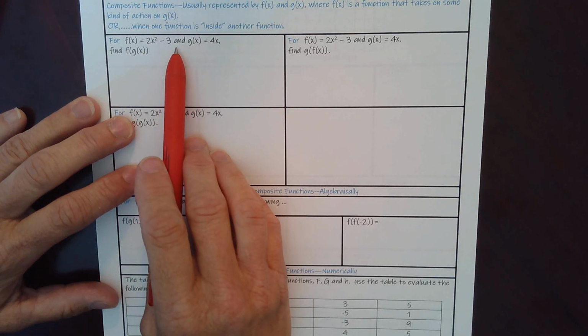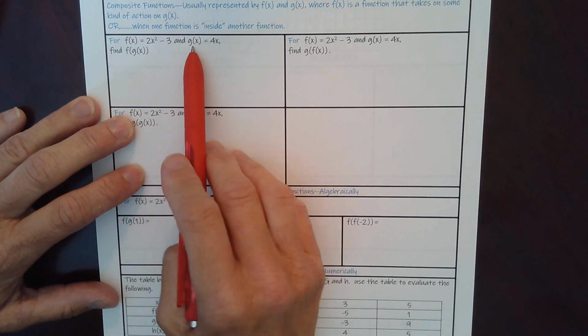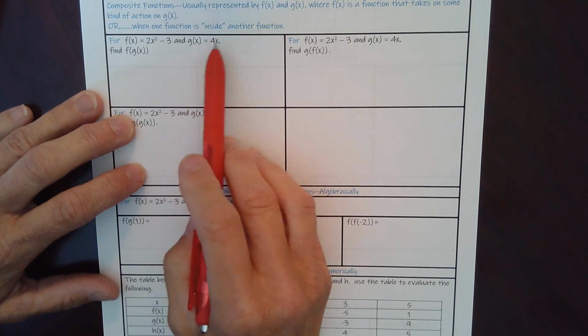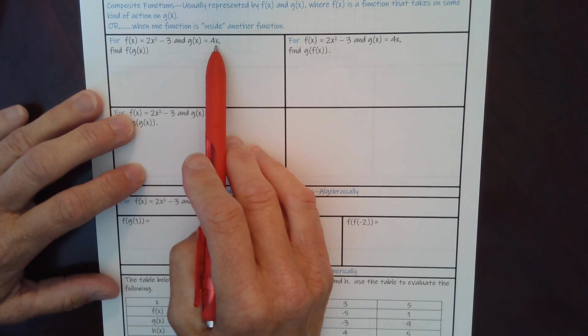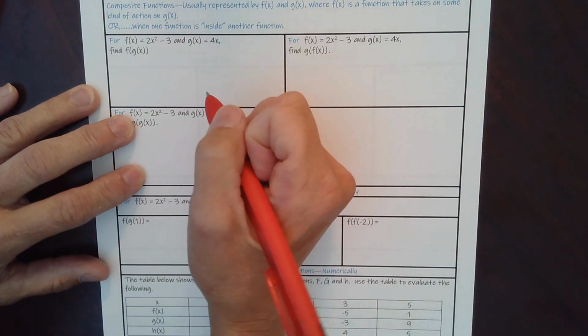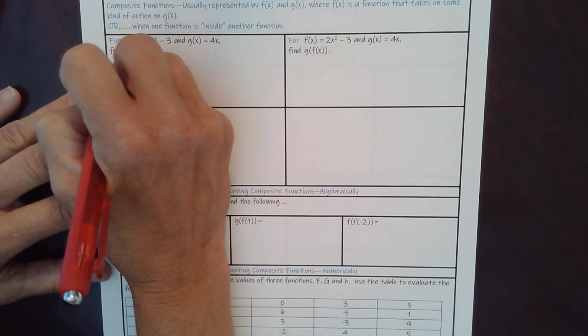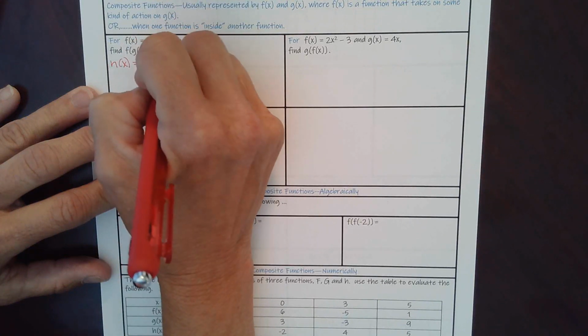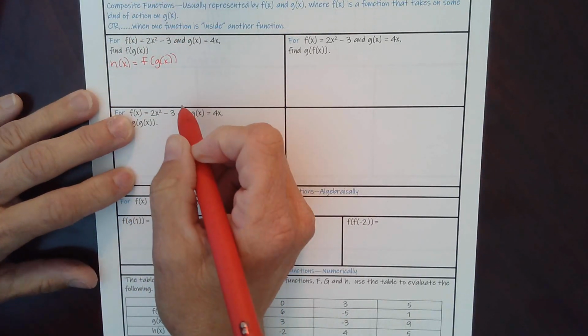All right, I'm going to scoot this up. Okay, so let's say we have a function f of x, which is defined as 2x squared minus 3. And let's say we have another function, g of x, and that equals 4x. What I want us to do is find h of x, which is equal to f of g of x. So what does that mean?